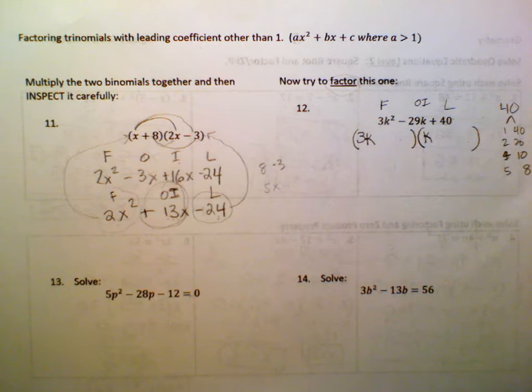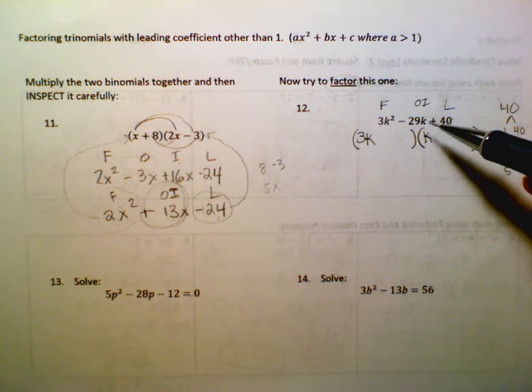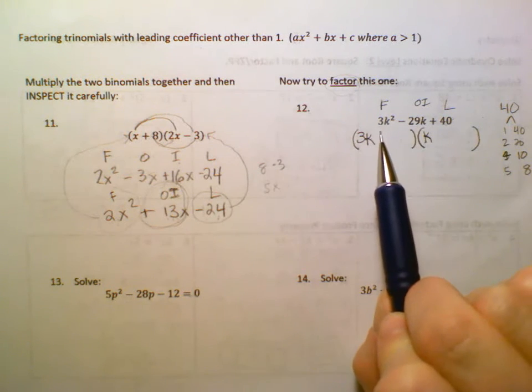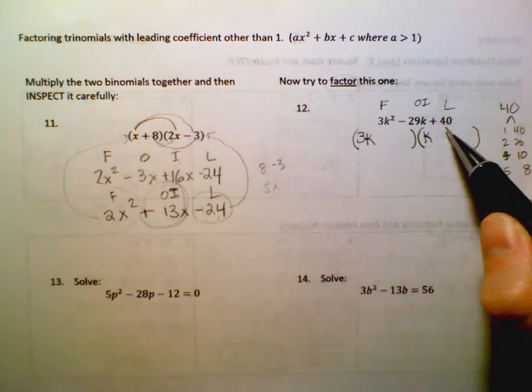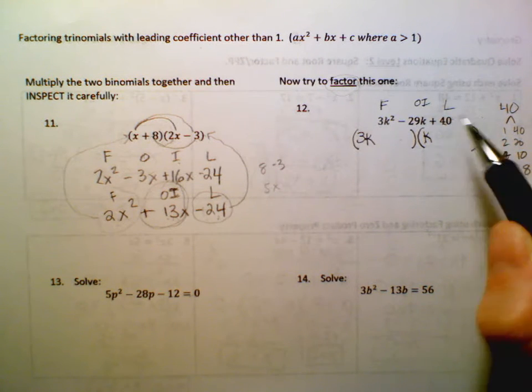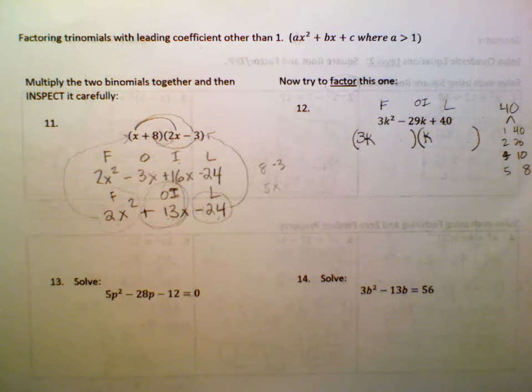Notice, you guys, none of these are going to combine with addition or subtraction to make negative 29. And that's what happens when you have a number in the front. So you can't use that logic of two numbers that multiply to make the last and add to make the middle. You're just going to go with some trial and error.